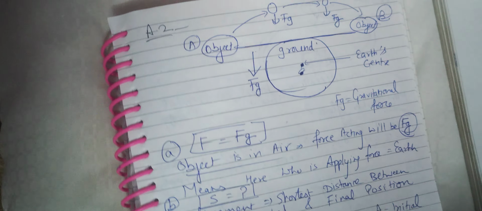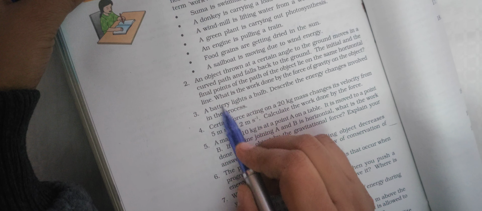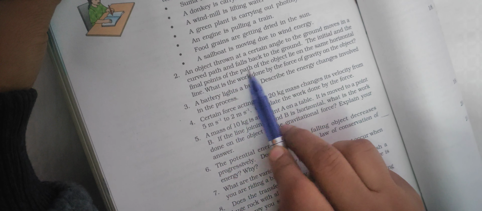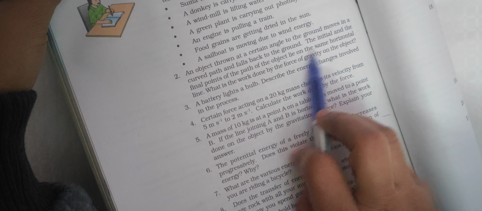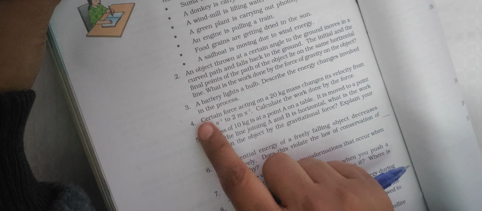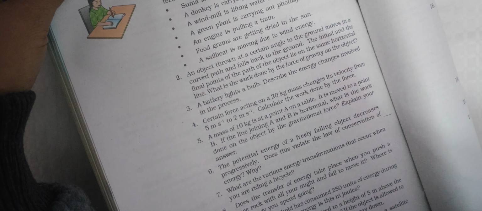Now the next question. Okay, these conditions are done. Now the second question: the object is thrown at a certain angle in the ground in a curved path like this. It is moving in this direction like this, and it falls back to the ground. Initial and final point is the same, means on the same ground. Like you are throwing the ball, you can understand this by cricket.